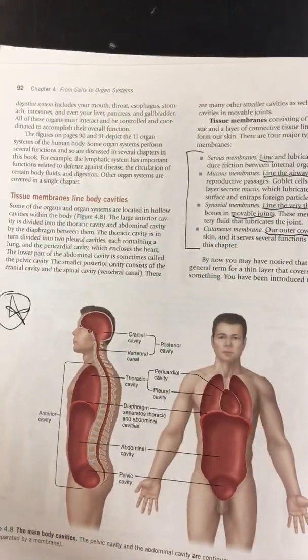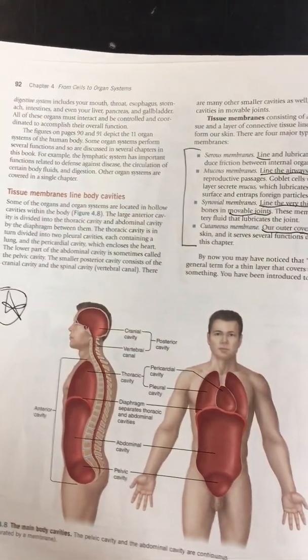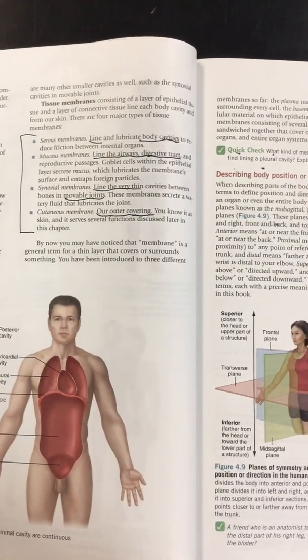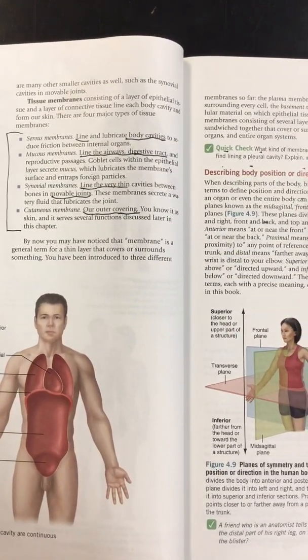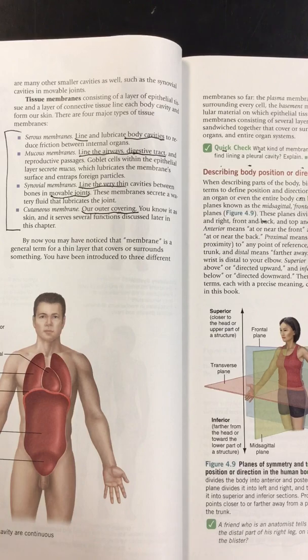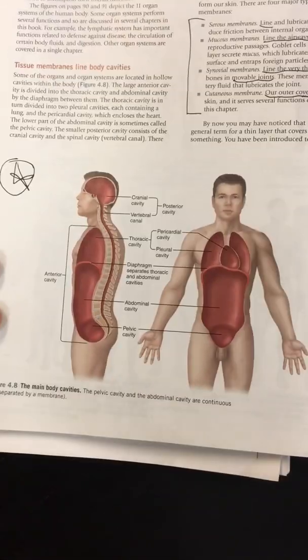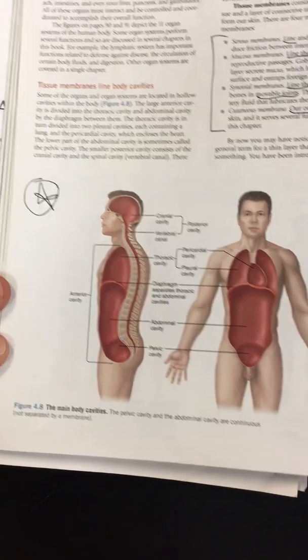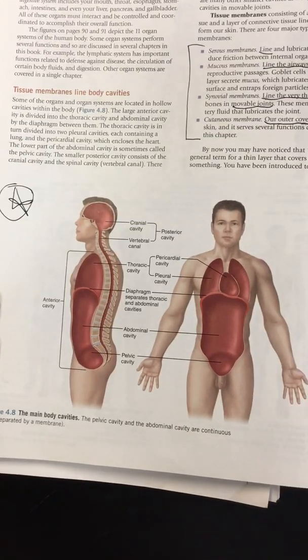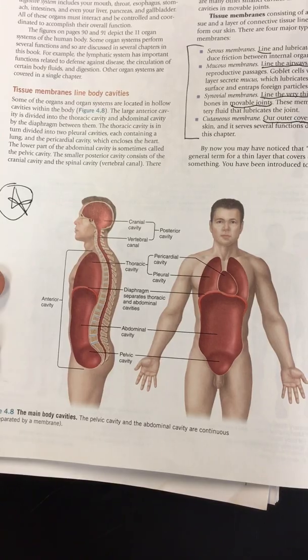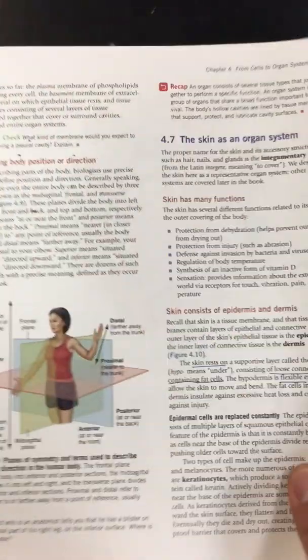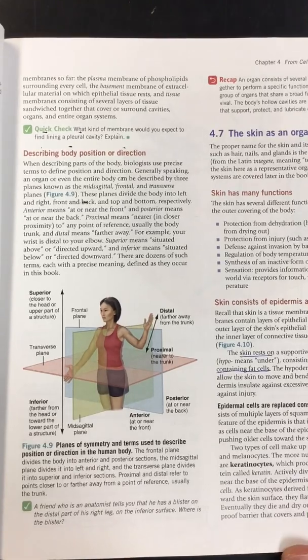All right, tissues. What do they do? They work together. Tissue membranes. I noted these different types of membranes: serous, mucous, synovial, and cutaneous. Make sure you're familiar with them. Down below here, you can see the different breakdown. I put a little star there. Pay attention to the different areas: posterior and anterior cavities of the human body. On to position and direction. We did a little activity on this, so make sure you're familiar with the different positions.